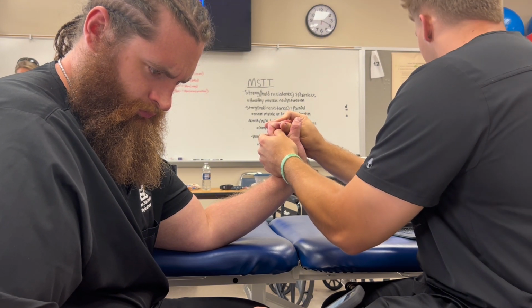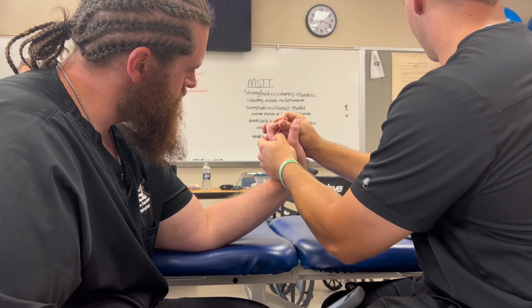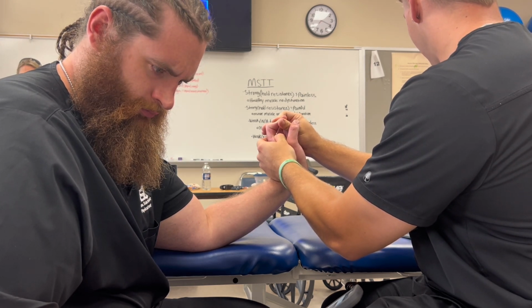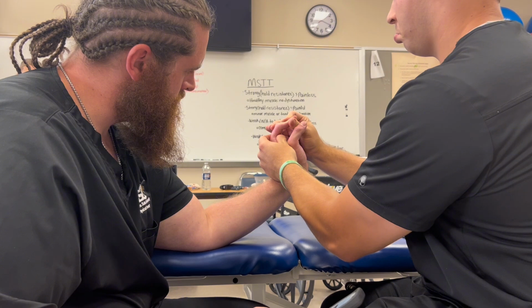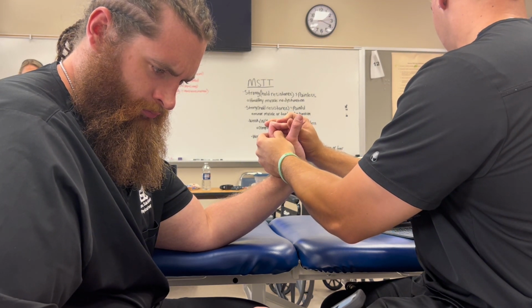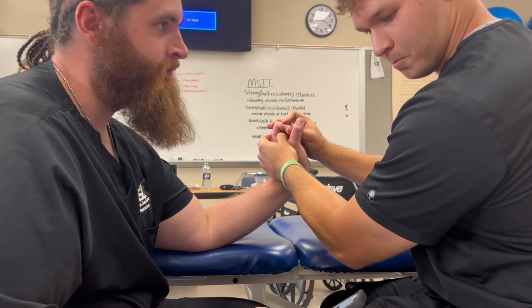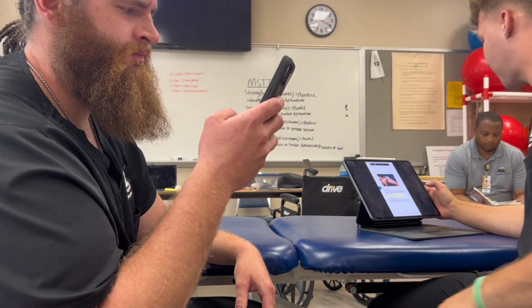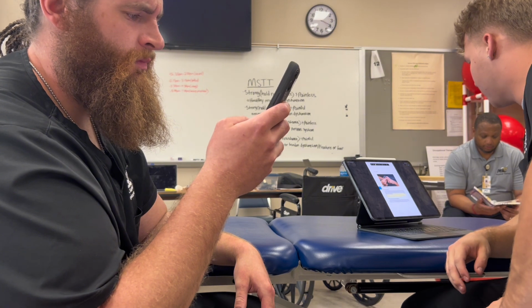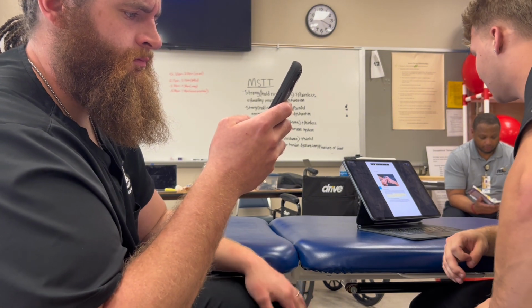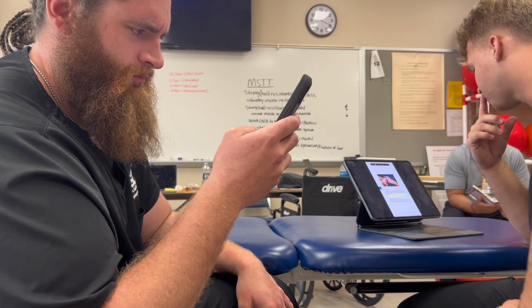Then I got to passively flex the metacarpophalangeal joint slightly, and then assess the amount of flexion at the PIP joint. There you go. Positive finding for this is revealed when the PIP joint does not flex while the metacarpal joint is in the extended position.